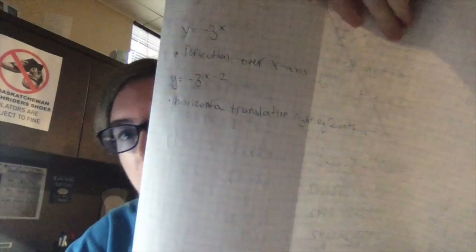Okay, so now there is a minus 2 beside my x, which means a horizontal translation. It's a negative, which means it is not going to the left, it is going to the right by 2 units. Horizontal translation right by 2 units.